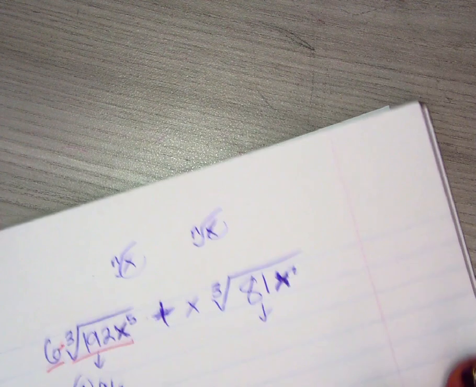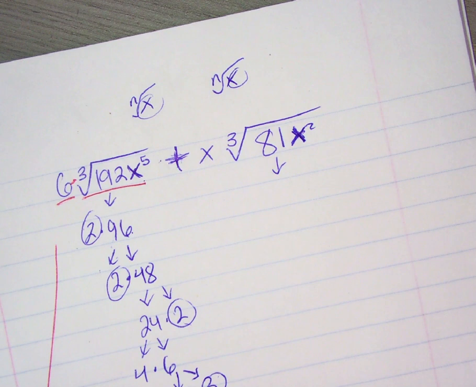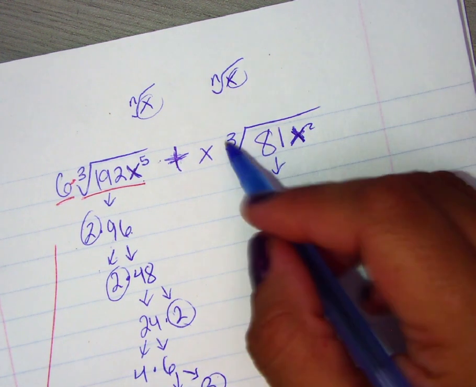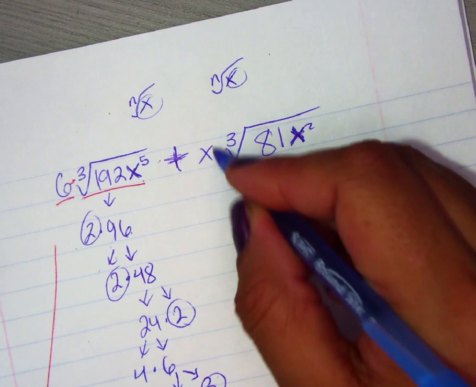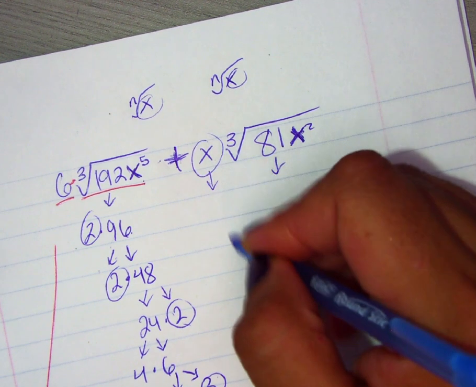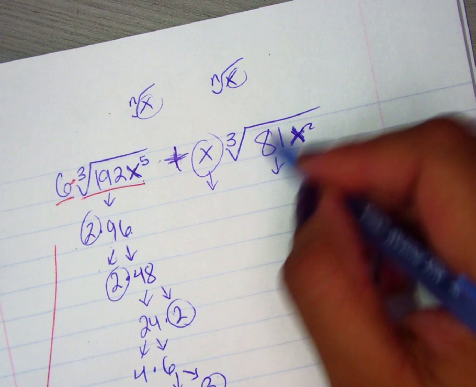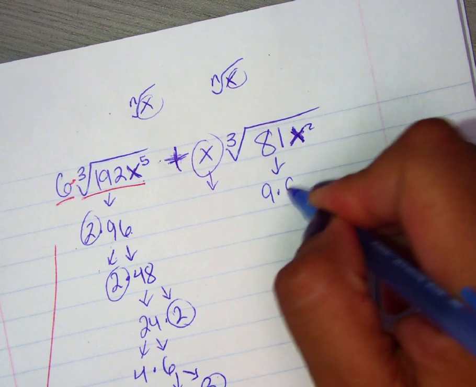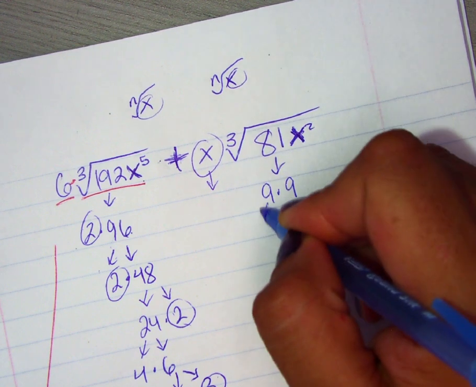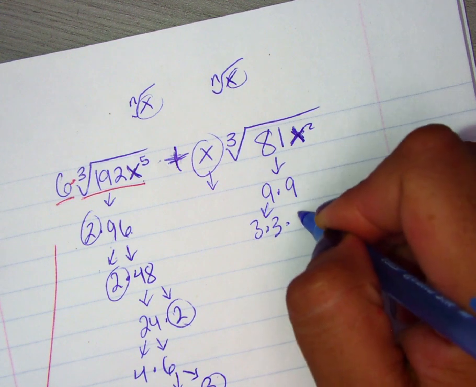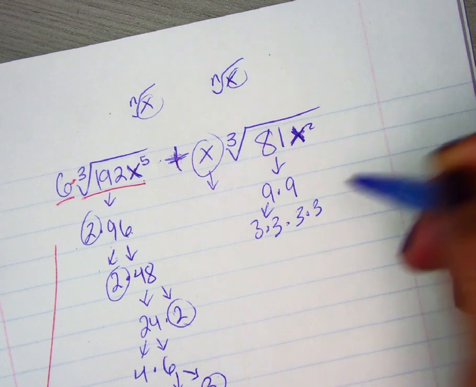Let's try the other one and see if we can simplify to the same radical on the inside and outside. So here we do have an x at the beginning, just carry it along as it goes. And this is the cube root of 81. So we're going to do, again, numbers to break it down all the way. Here it's pretty easy. 9 times 9 is 81. And then each 9 is 3 times 3.